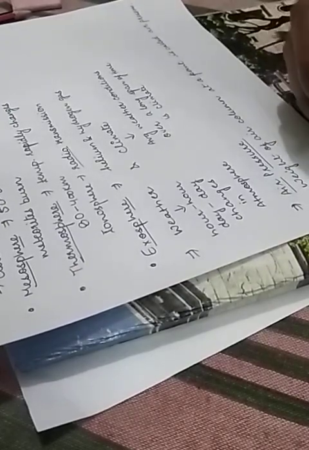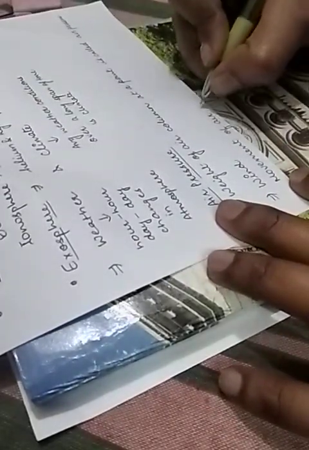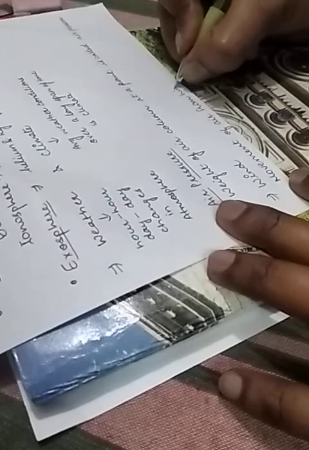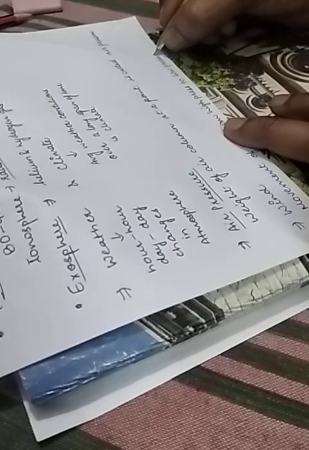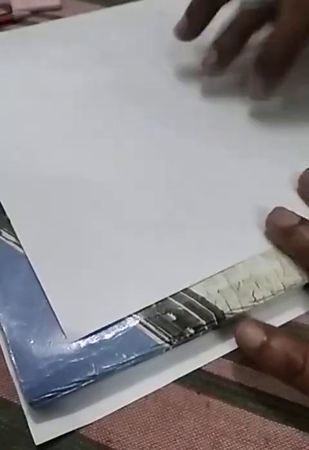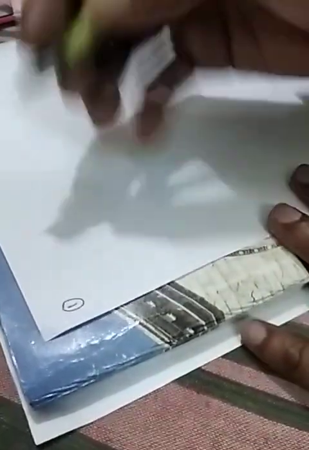Now the next topic is wind. Movement of air from high pressure to low pressure is called wind. There are three types of winds: permanent, seasonal and local.